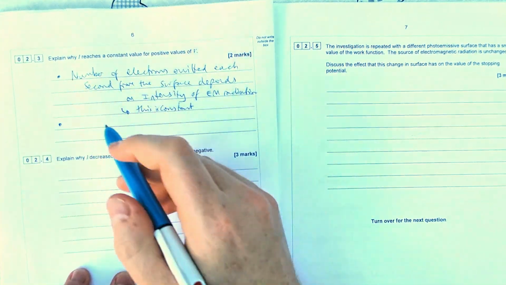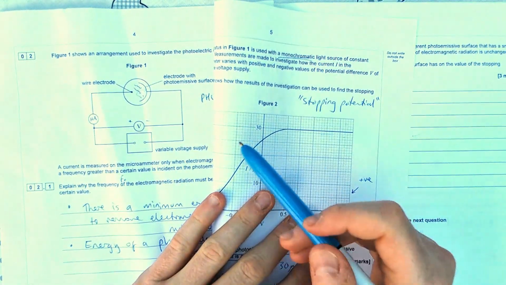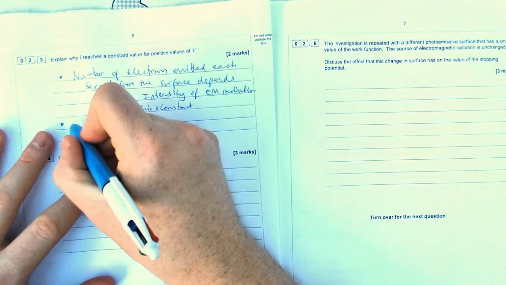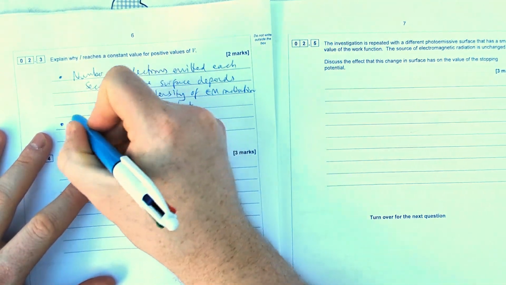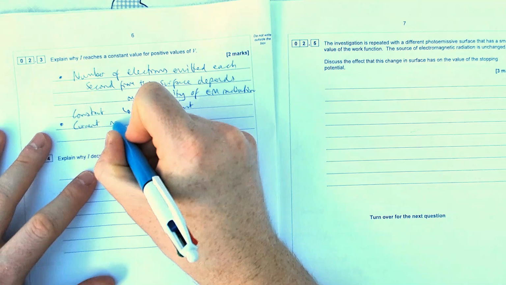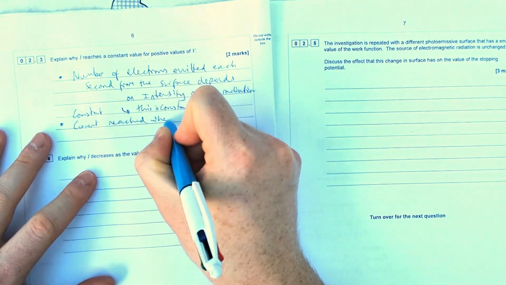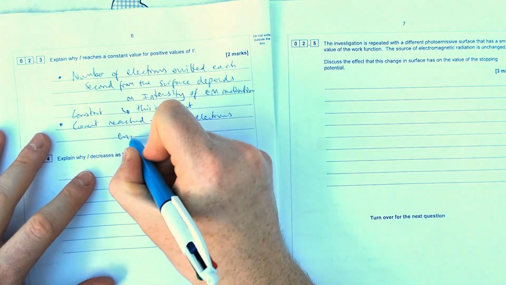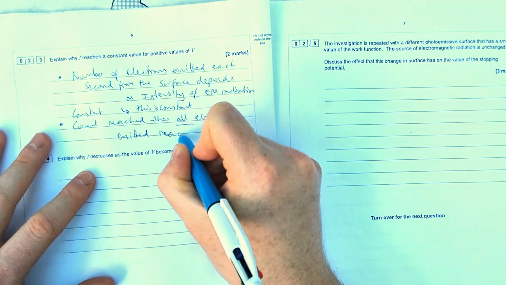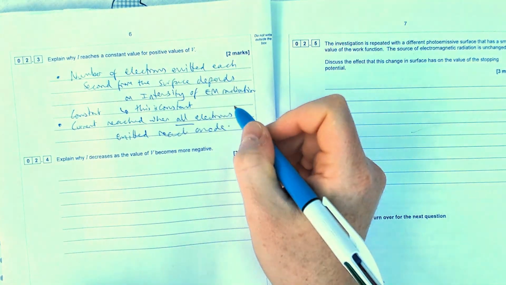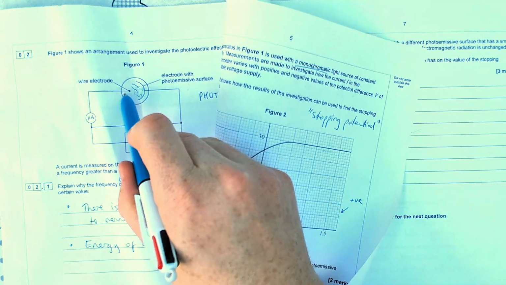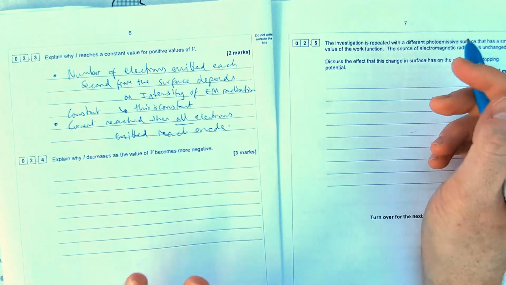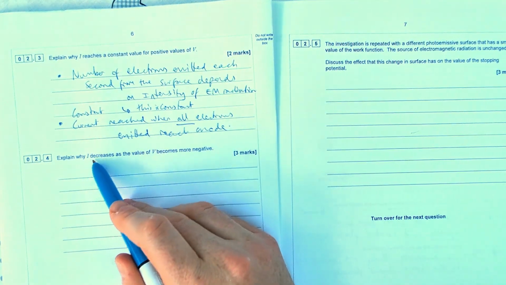Next point is to say, as soon as the current reaches maximum, that means that all the electrons get from one side to the other. So the constant current is reached when all the electrons emitted reach the other side, this part of the diagram, which is called the anode. So they get from here to that part, you could say electrode there if you wanted to. That's the positive plate.